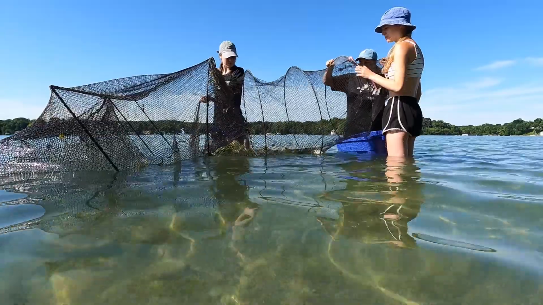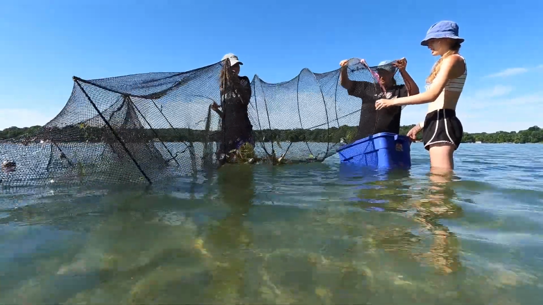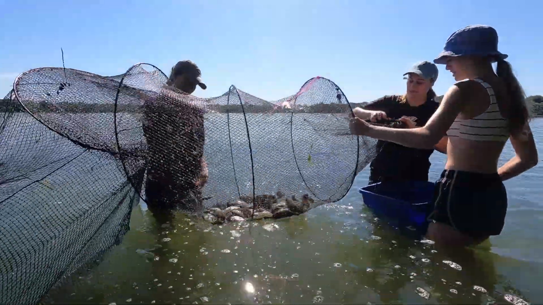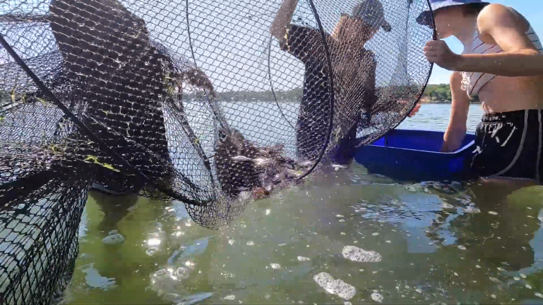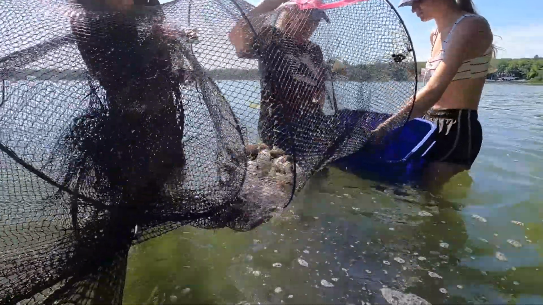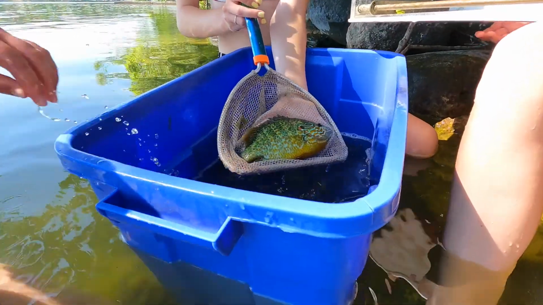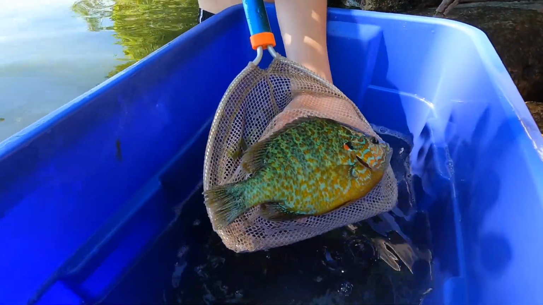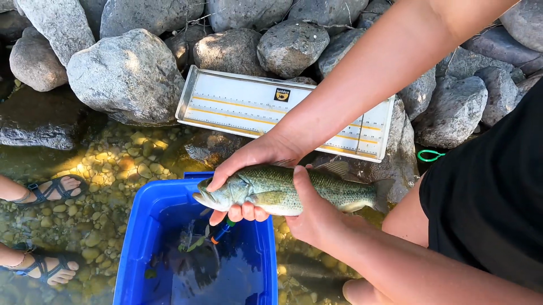It's quite the commotion when we pull these nets up, but the mortality in sampling like this is extremely low. Those fish typically do just fine after we release them. We typically measure each fish and send it on its merry way. And those measurements let us track differences in the size distribution year over year. Here we have a beautiful pumpkin seed. And this largemouth bass seemed a little deformed with a wonky dorsal fin.